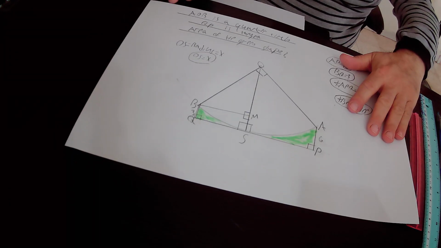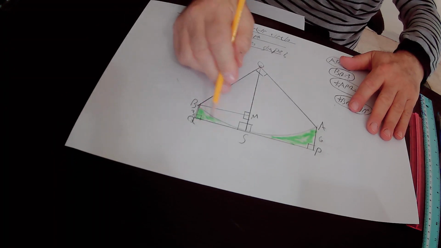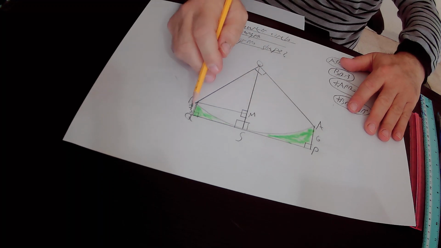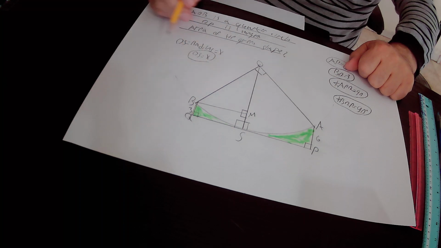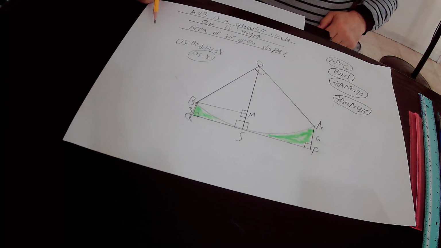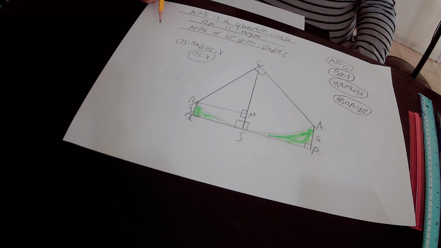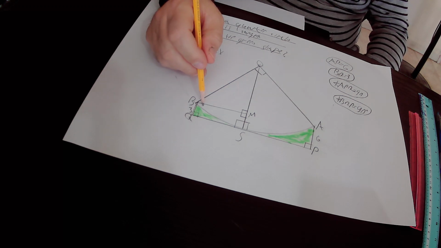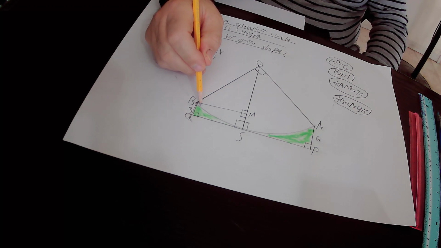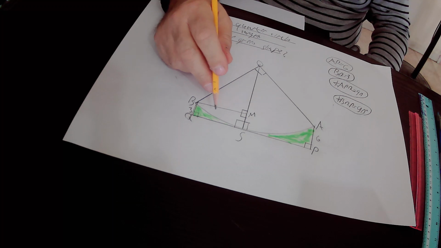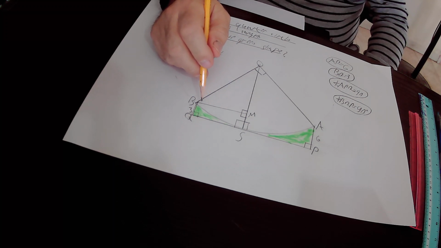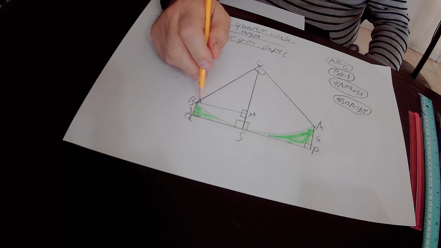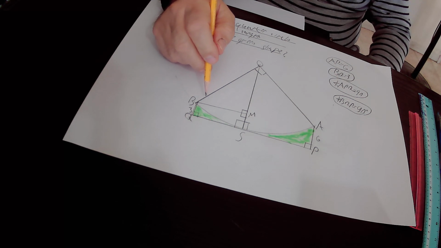So inside the small quadrilateral MBQS, we have 3 right angles. The sum of 3 right angles is 270 degrees, plus the size of this fourth missing angle. In total, the sum of those 4 angles must equal 360 degrees, according to the rule that the sum of the angles in any quadrilateral is 360 degrees.